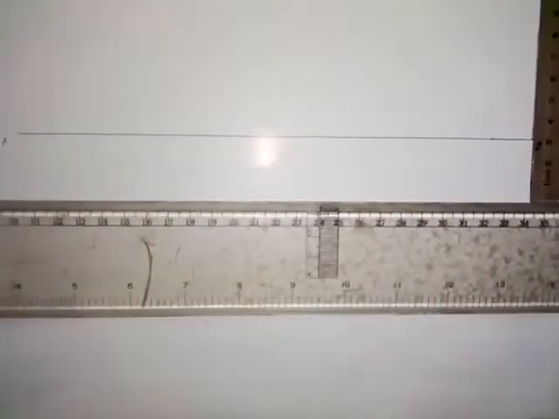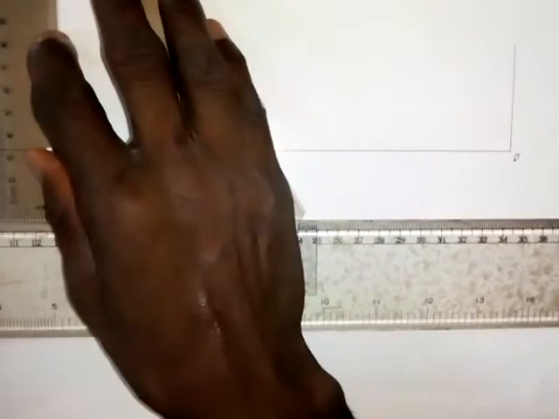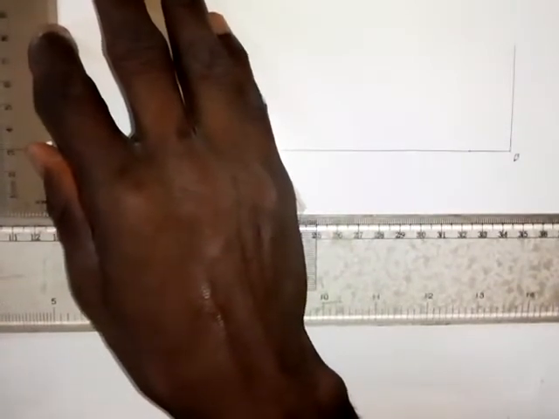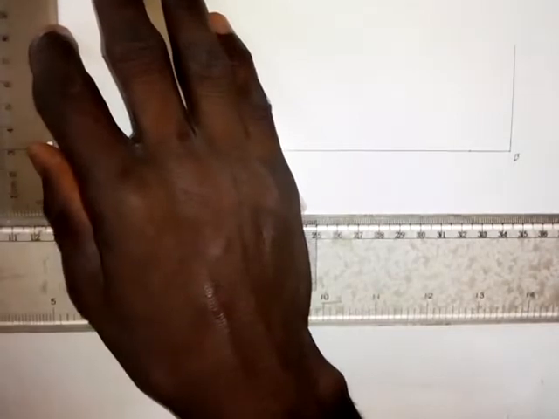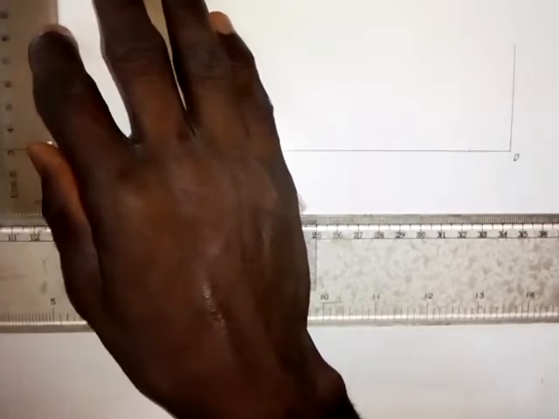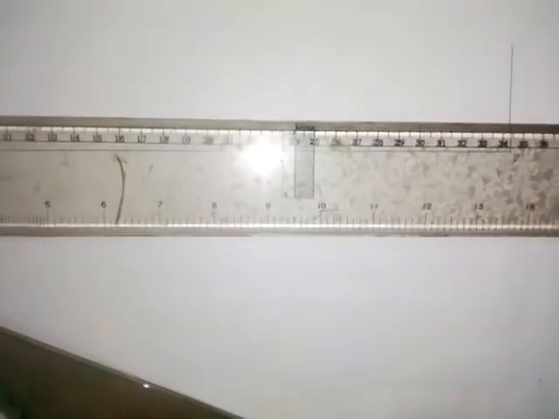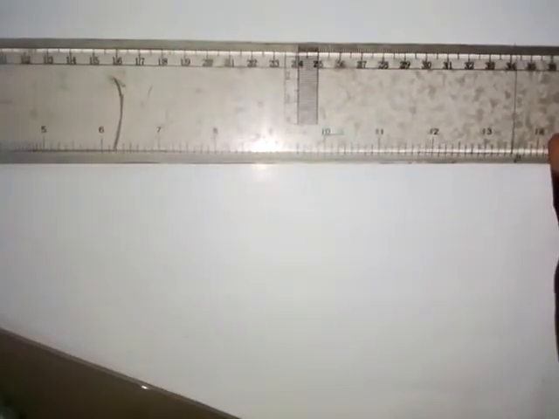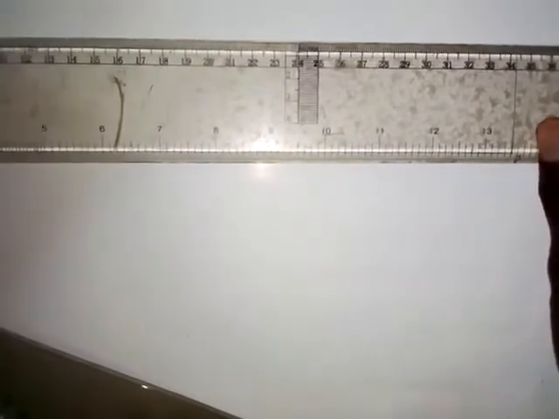We also come to this side and draw the width of the rectangle, and here I will close it.